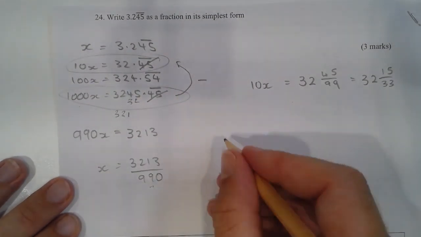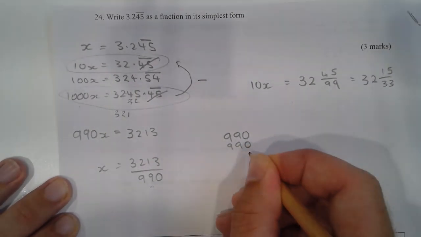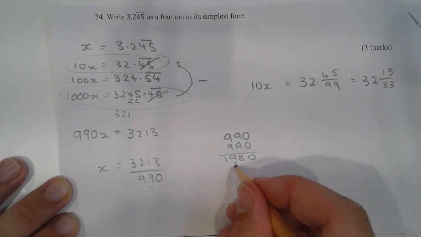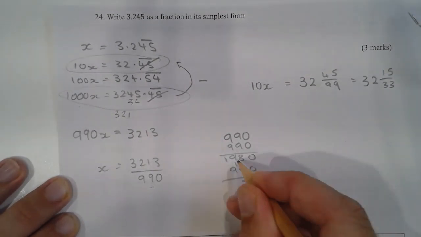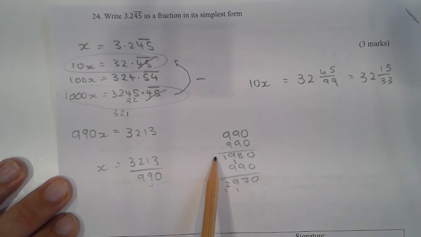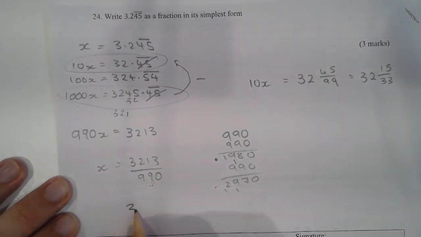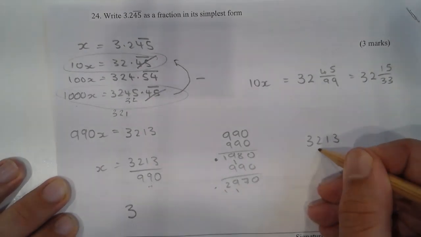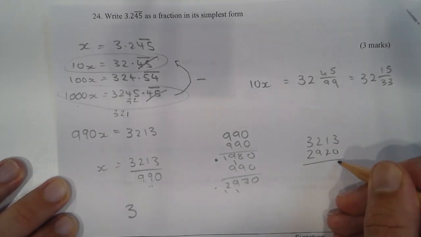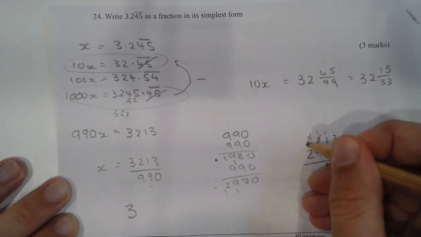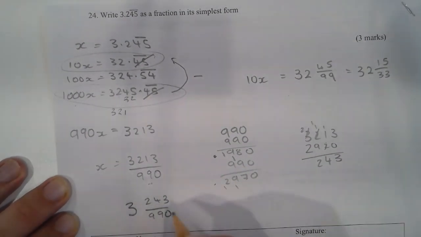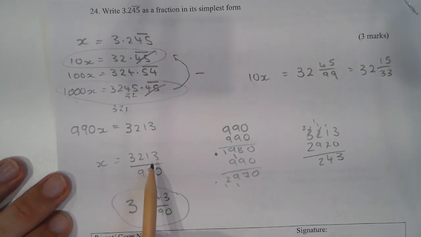What I'm going to do, going back to here, is do a 990 and just go through my times, add it up. 9 plus 9 is 18, which is 19. So that's 2, add 990 again. 18, 19, 2. So it goes in twice, once. So that's 2 lots of 990, and there's 3 lots of it. And then I can work out 2 lots of it was 2,970. So if I take away our 2,970, there's 243 left. So there it is as a mixed, there it is as an improper.